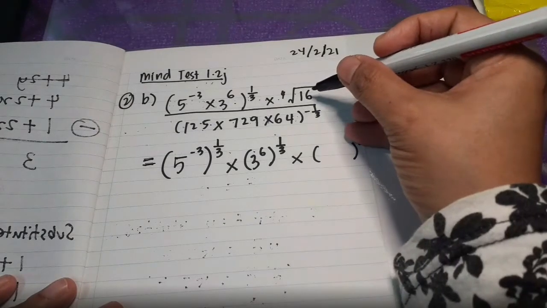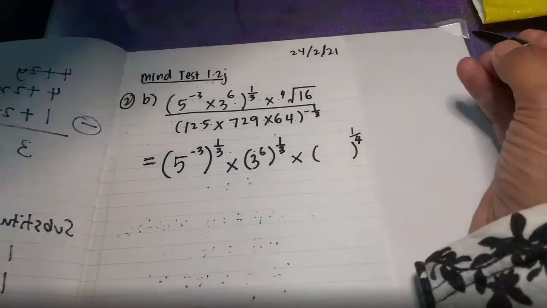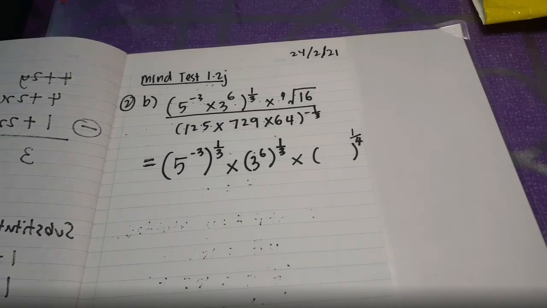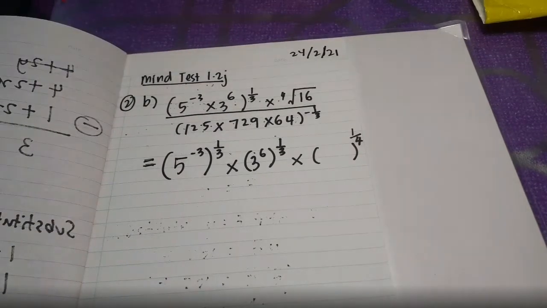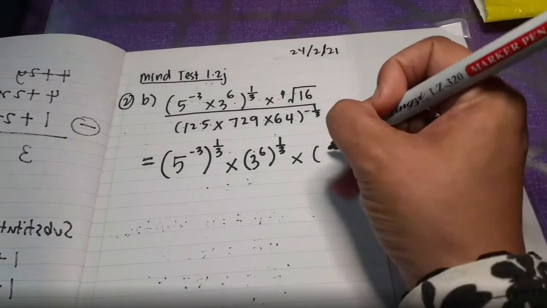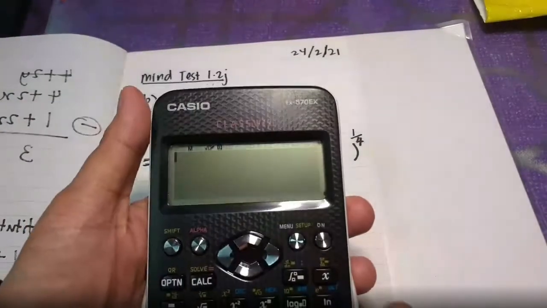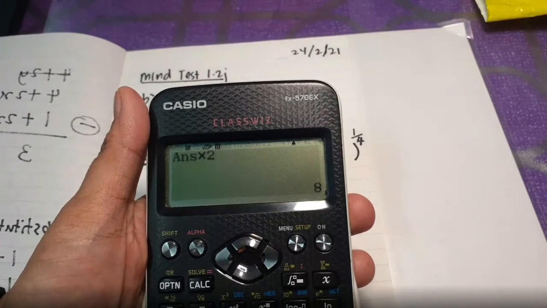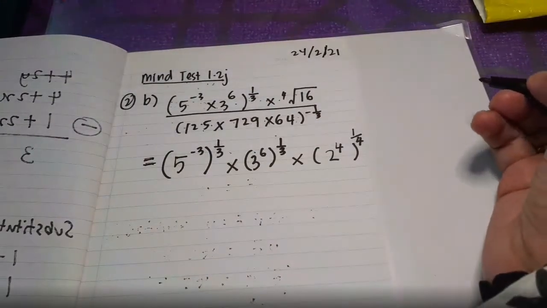So 16. We need to find the smallest base. What is the smallest base for 16? We start with 4. 4 is not the smallest base. We have another smaller base. Yes, very good, 2. Okay, 2 power of what to get 16? Try and error. 2 multiply 2, this is 2 power of 2 equal to 4. Multiply 2, so this is 3, 4. So 2 power of 4 equal to 16. Okay, this is try and error.